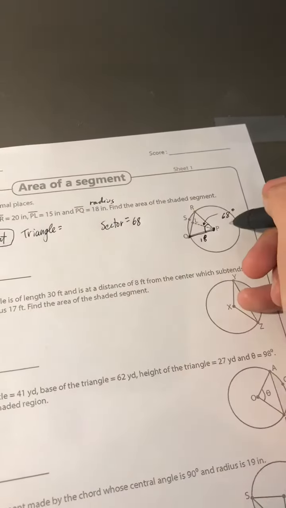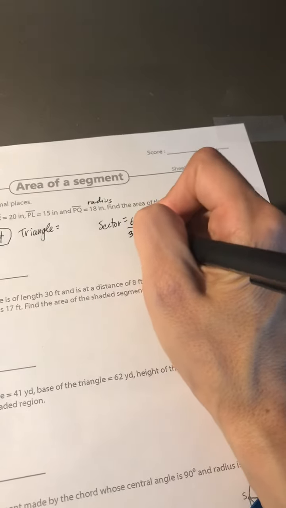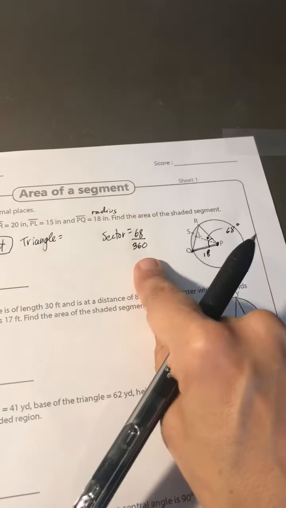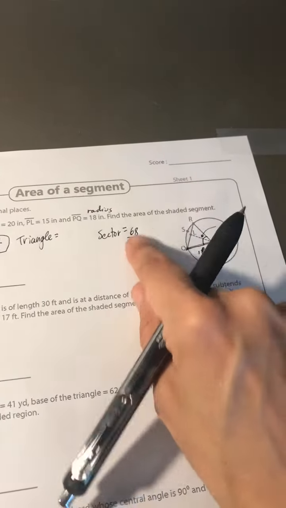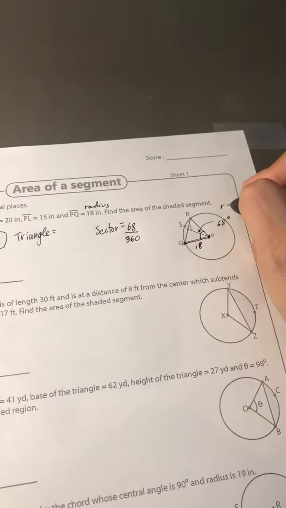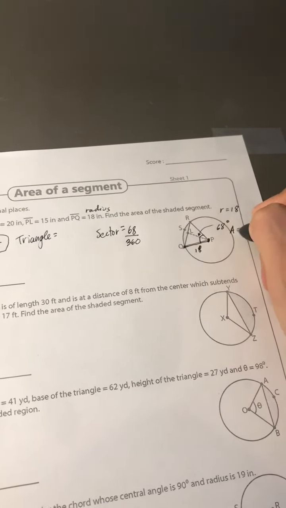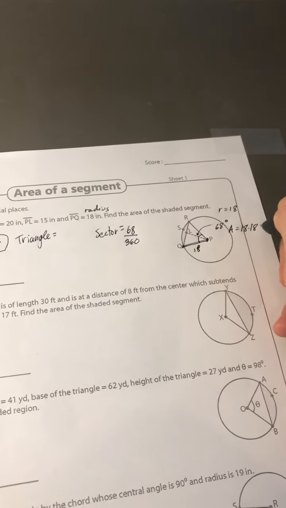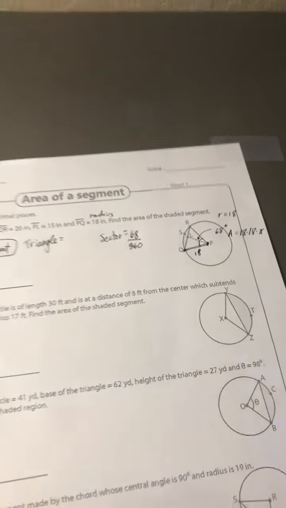Then the area of the sector is the portion of the circle that I want to find the area of. So I don't want to find the area of the whole circle, just that portion. So if the radius is 18, the area of the whole circle would be 18 times 18 times pi.